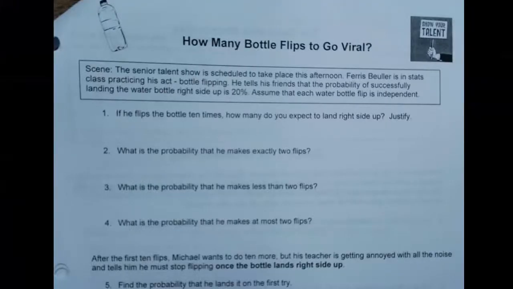This video on geometric distributions. By the end of this video, you should be able to calculate and interpret probabilities involving geometric random variables, and you should be able to calculate the mean and standard deviation of a geometric distribution and interpret these values.